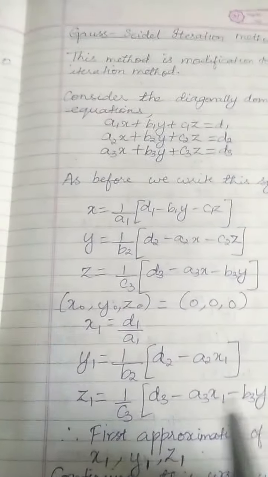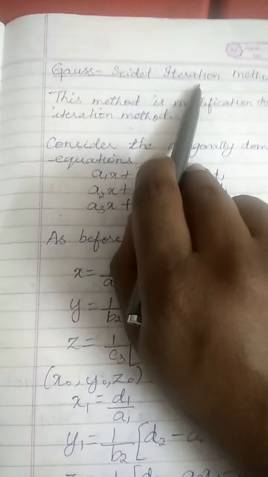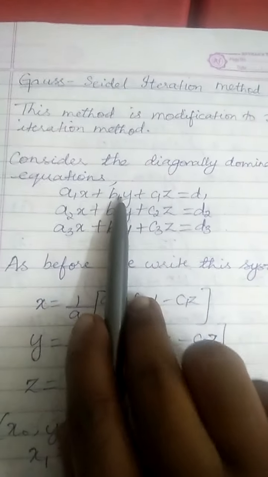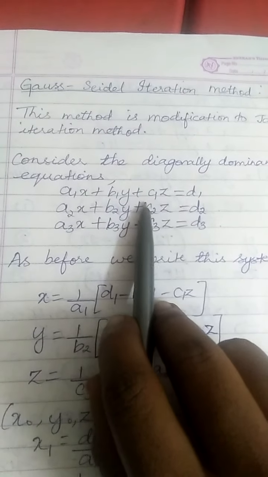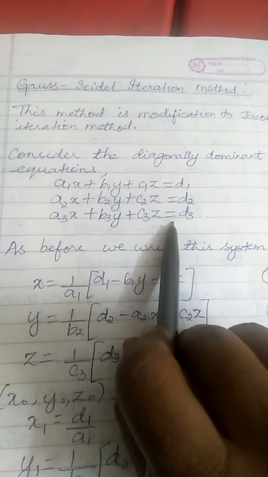Hi everyone. Now let us learn the next method, that is Gauss-Seidel iteration method. This method is a modification to Jacobi iteration method. Now let us consider a system of linear equations.